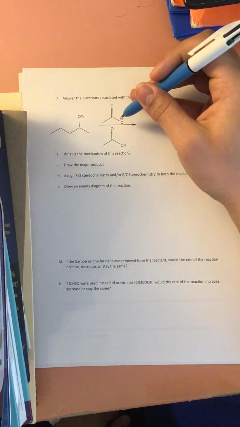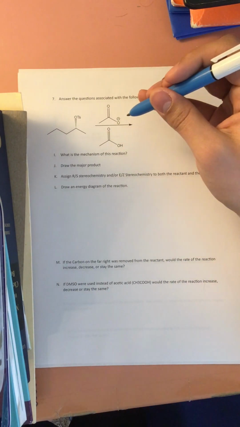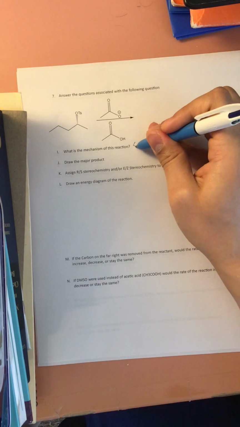Next problem, answer the question associated with the following question. All right, what's the mechanism of this reaction? So we've got a strong nucleophile, weak base, and we got a secondary leaving group. So this is going to be SN2.